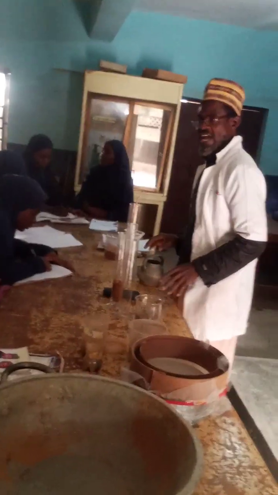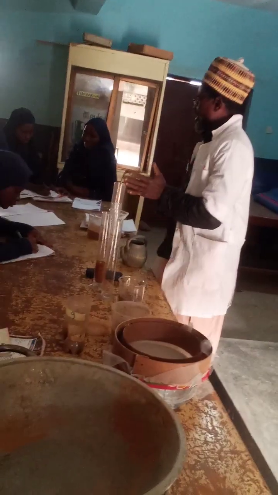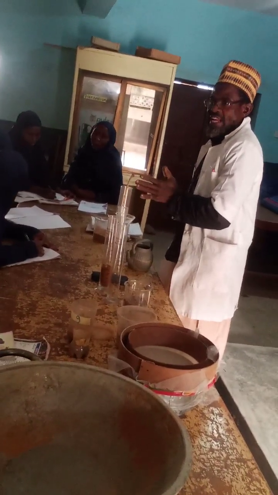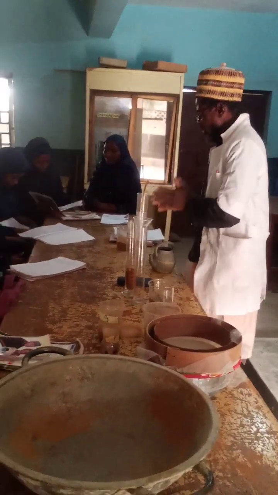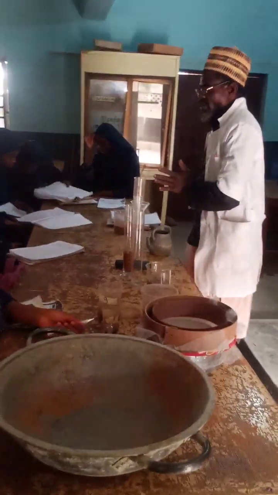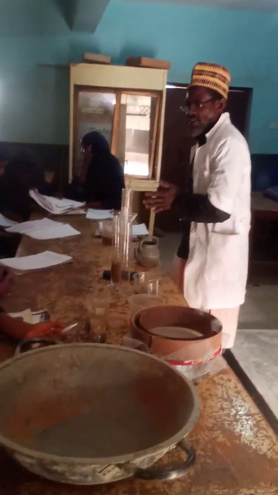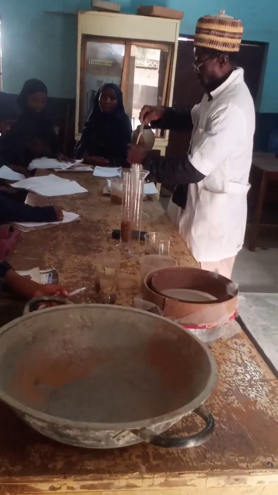The aim of adding hydrogen peroxide is to break any organic matter that might cluster the particles together. Is that clear? So the organic matter will be broken with the addition of hydrogen peroxide.